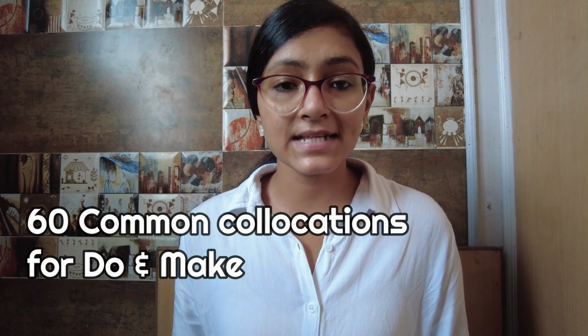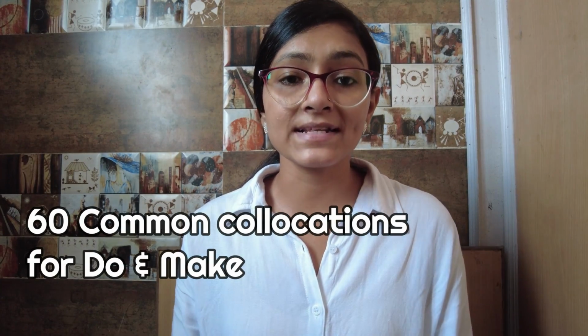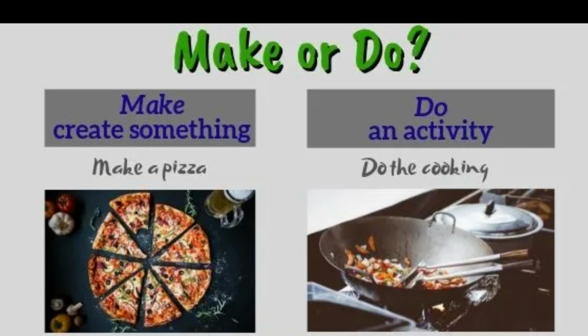Do you know there's a difference between do and make? These two words can be very confusing if we don't know the meaning. But I'll teach you the difference and teach you 60 common collocations with example sentences to help you. So before we get into this, let's understand the very basic, very simple meaning of do. It means action. Do is for actions, make is for creating. I hope that was very simple. Do is for action and make is for creating.